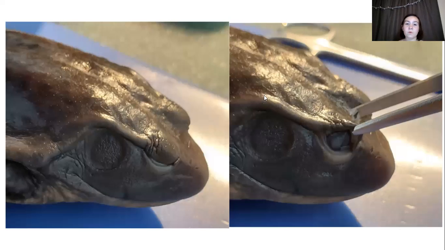All right, here we're going to focus on the external anatomy, but specifically the face. As you can tell right here, this is the eye of the frog. Unfortunately, it has passed, and so that's why it looks cloudy. And then right here, we have this really interesting circular structure. This is called the tympanic membrane.